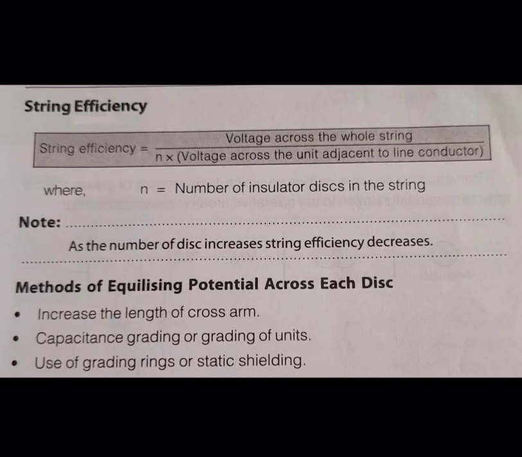This one is very, very important. You have to remember: string efficiency equals voltage across the whole string divided by N into voltage across the unit adjacent to the conductor, where N is the number of insulator discs in the string.